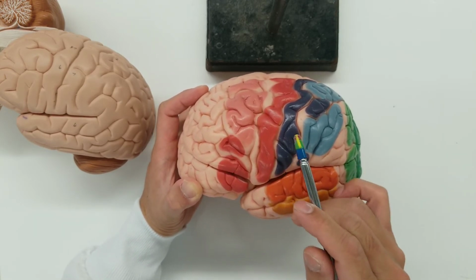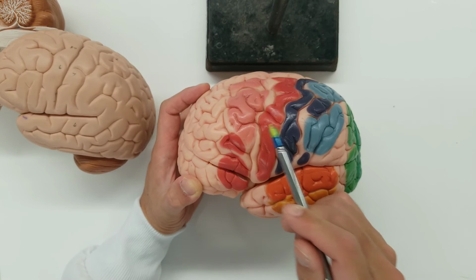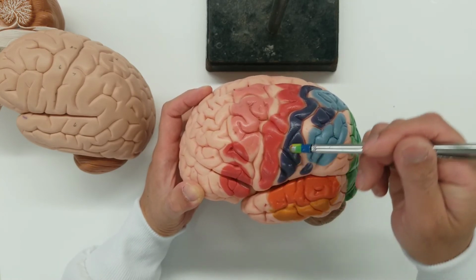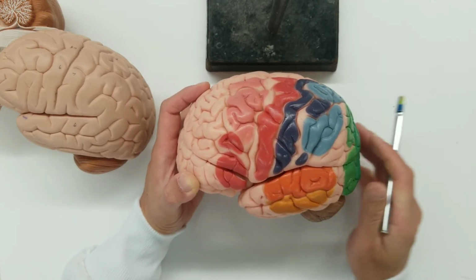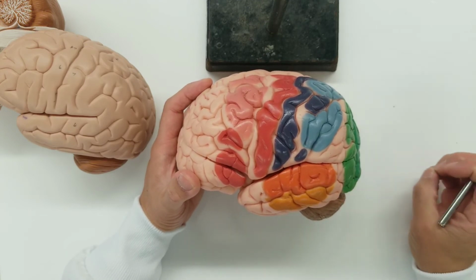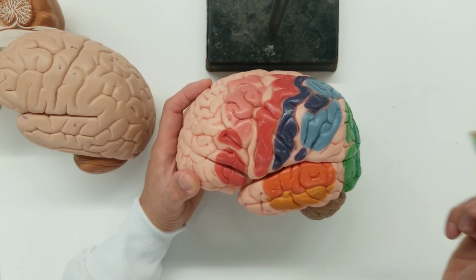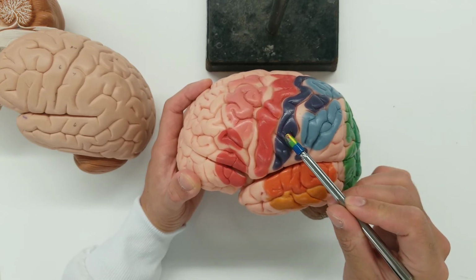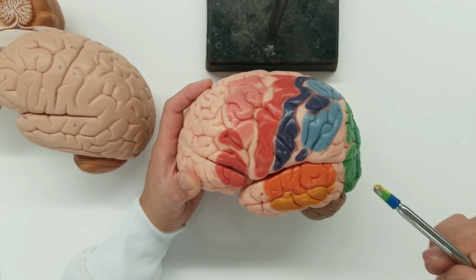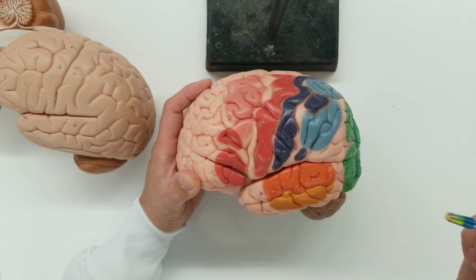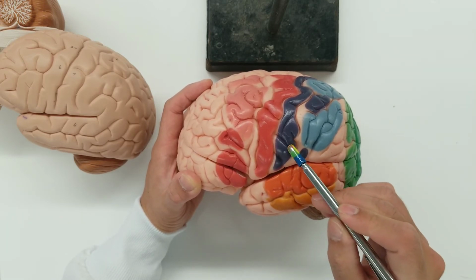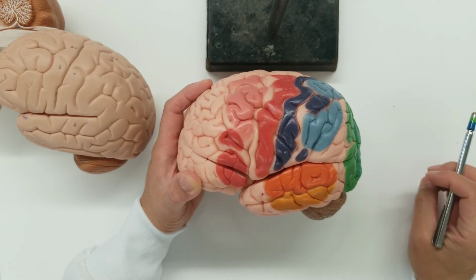Posterior, caudal to the precentral gyrus, we have the postcentral gyrus, labeled here in blue. The postcentral gyrus is an area for sensing things from our skin. This is the primary somatosensory cortex. Things like touch, temperature, pain, and itch are processed here.